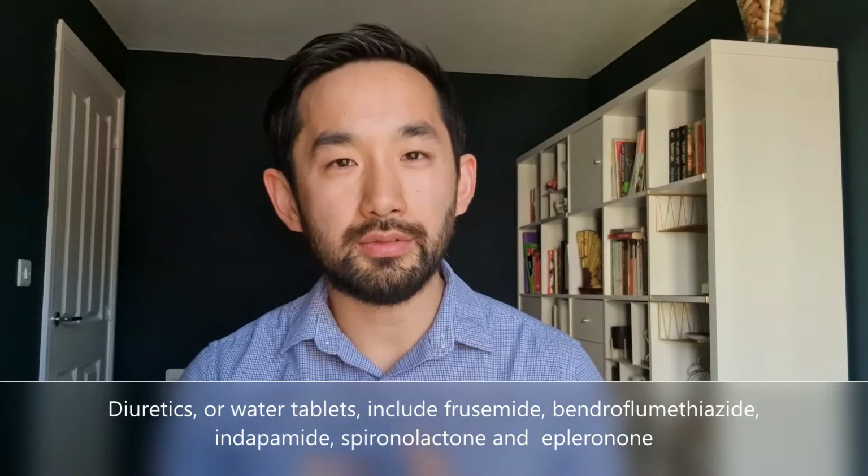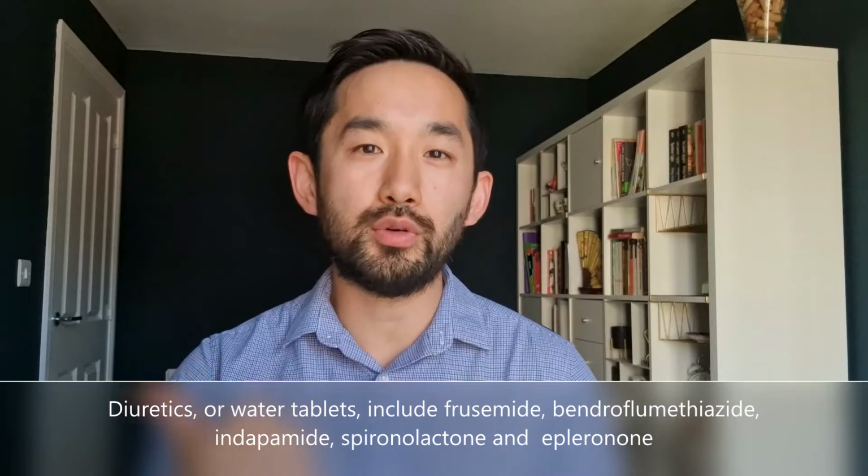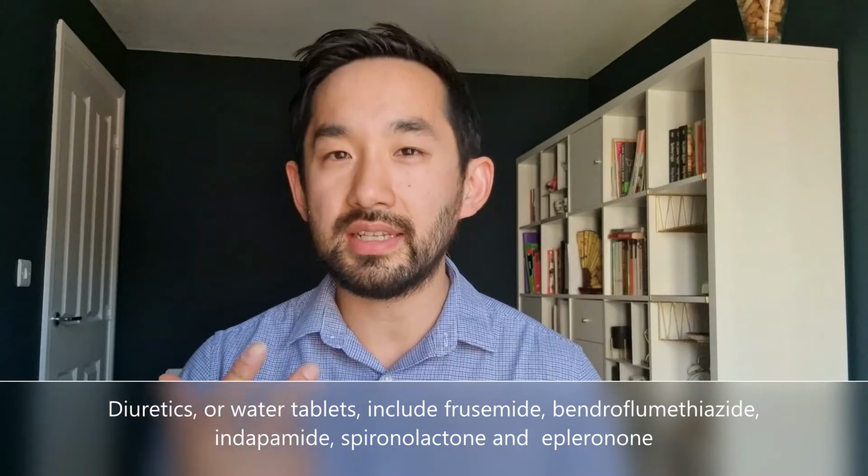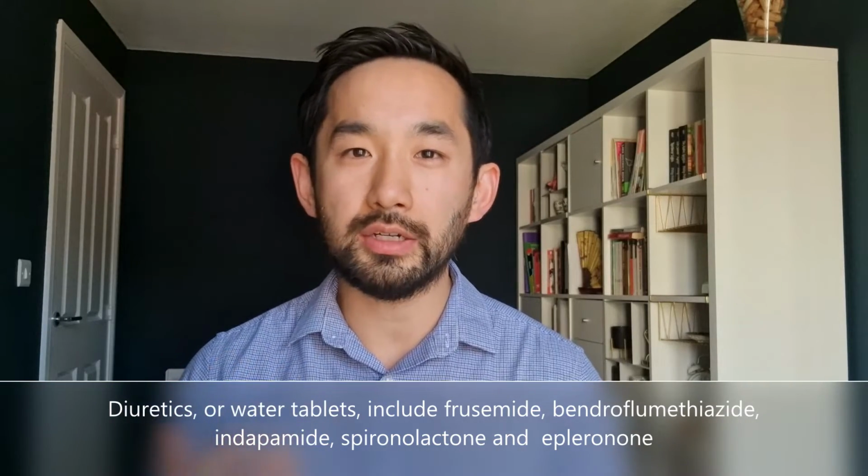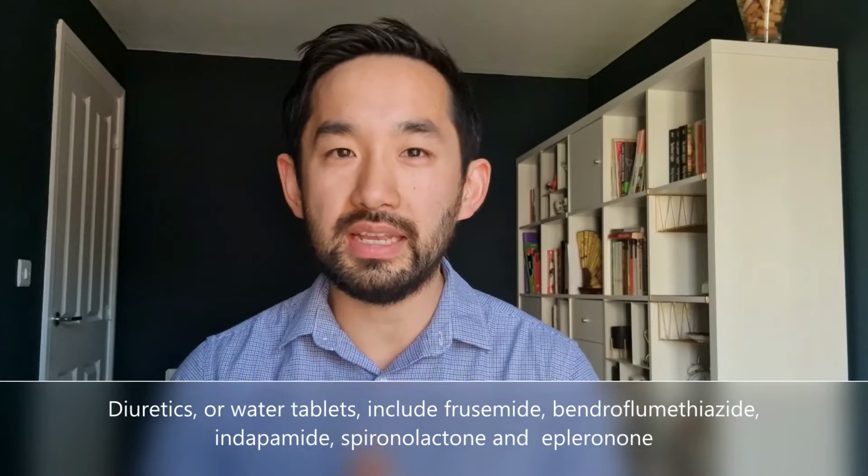If you suffer from high blood pressure and you're on a diuretic or a water tablet, an ACE inhibitor, or an ARB tablet, these are also tablets that you should stop when you're feeling unwell. So out of the water tablets or diuretics, those are Frusemide, Bendroflumethiazide, Indapamide, and spironolactone. There are others, so that's not a completely exhaustive list.